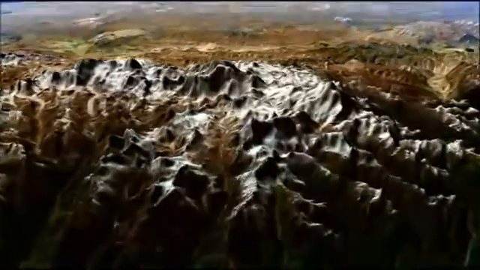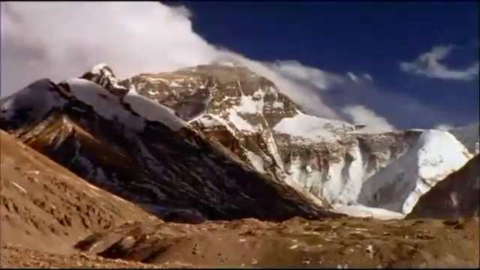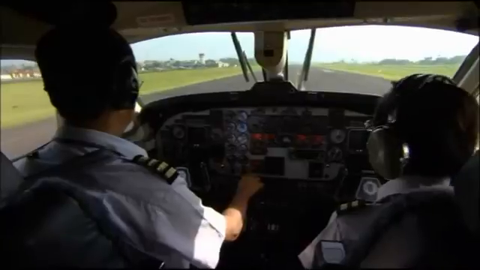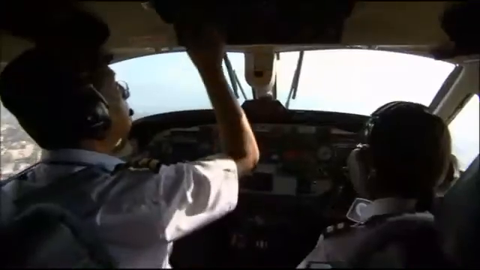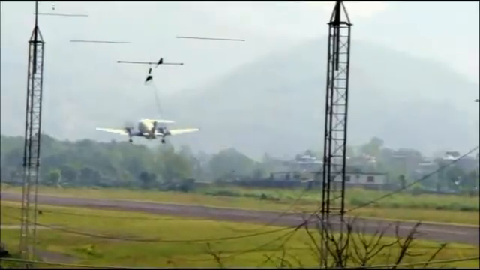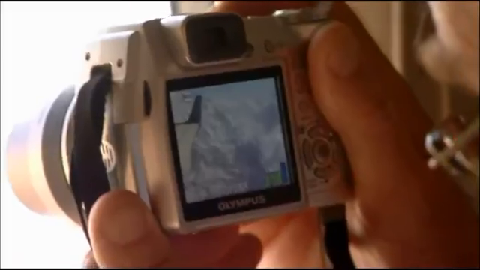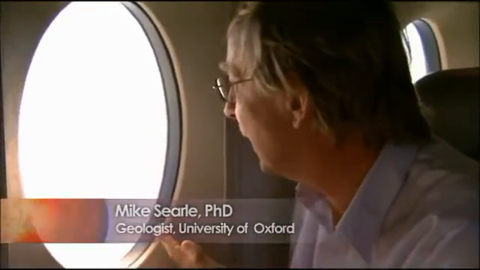Intercontinental smash began to shape the world's highest mountains. Traces of the first stage in this process can still be seen in the Himalayas today. The best way to spot them is from the air, because the high Himalayas are so incredibly inaccessible. I mean, just look at that view out there.